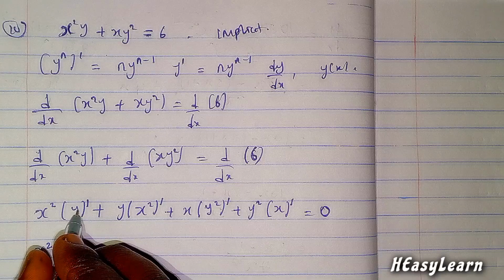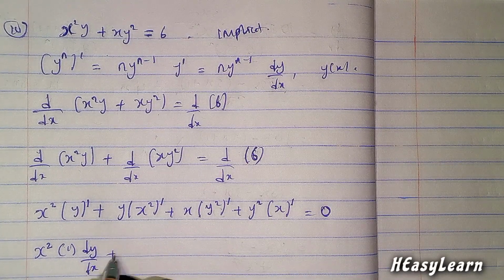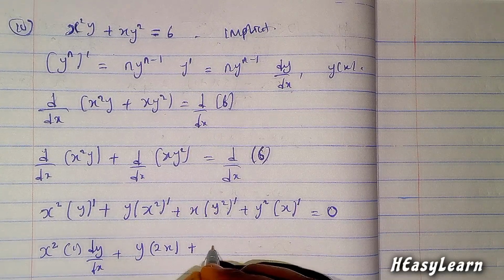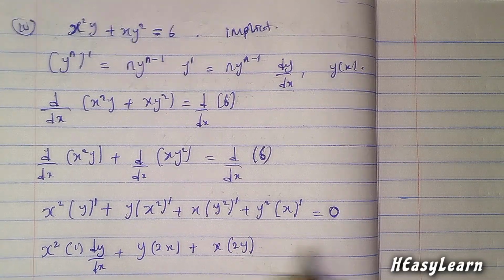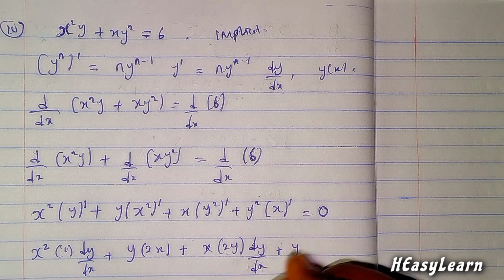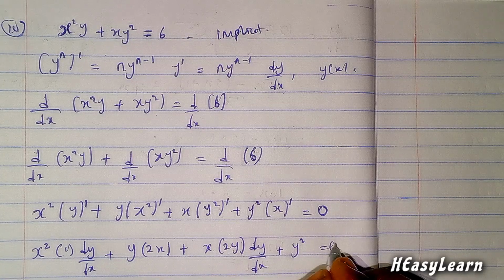x squared, the derivative of y is 1 dy dx, plus y times 2x, plus x times 2y dy dx, plus y squared, the derivative of x is equal to 1, equals 0.